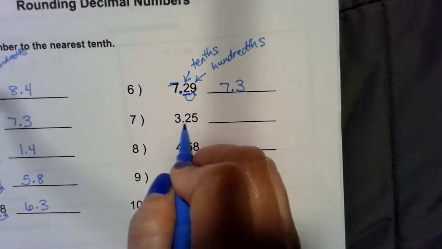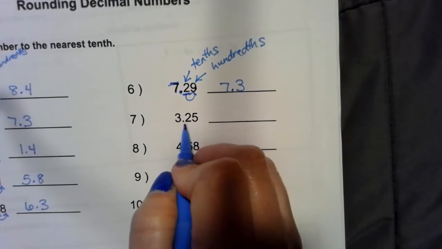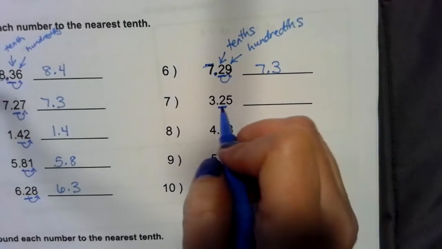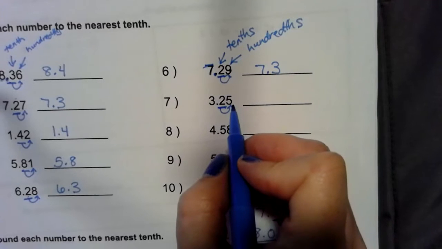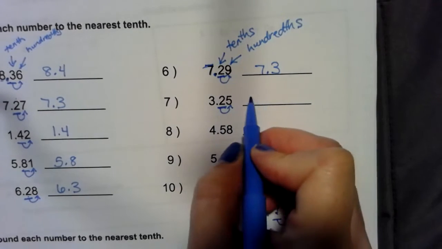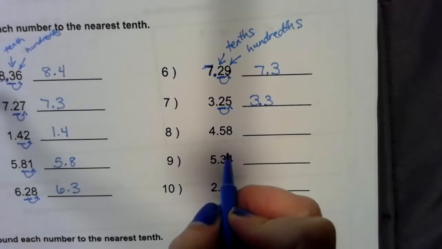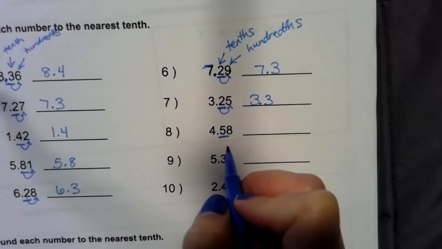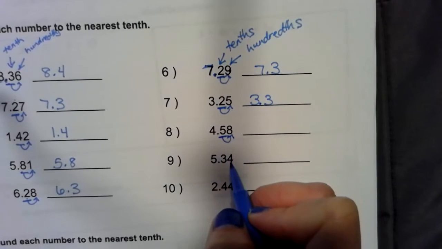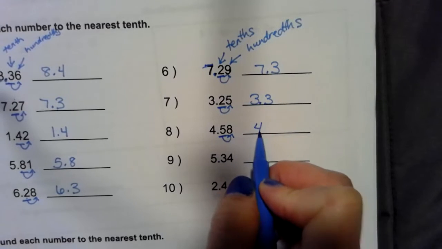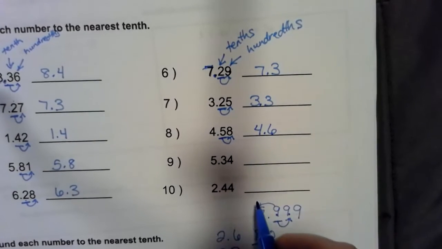This one, we have 3.25. I have a 2 in the tenth spot. So I look to the right, and this number that's 5 or more tells me that this now becomes a 3. So it would be 3.3. 4.58, I have a 5 in the tenth spot. I look to the right, and that 8 tells me I got to round up the 5 one more. So 4.6.